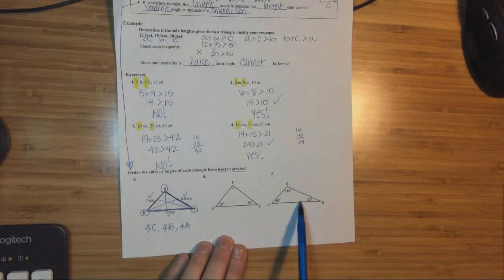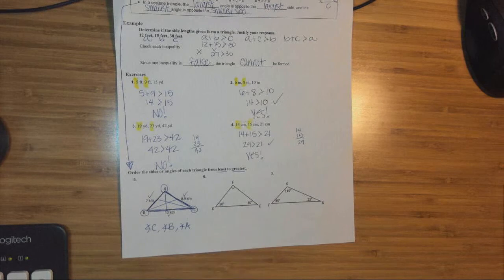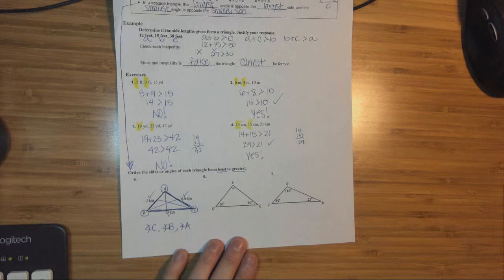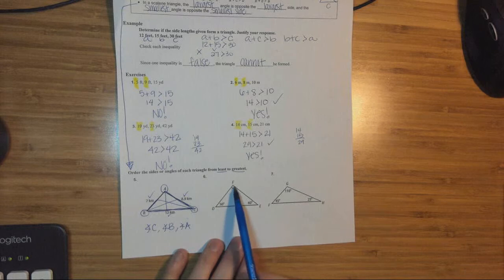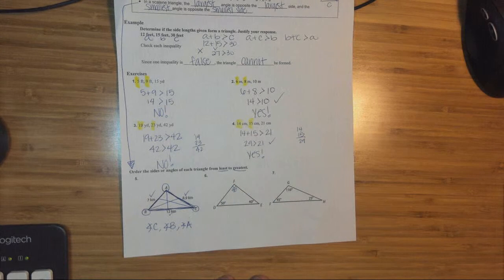On number 6 and 7, they give us the angles, so now we're going to be labeling the sides. Remember we're going least to greatest, so I need to start with the smallest angle measure in here. I see it only gives me 2 angle measures, but then I look up here and I see this little square. That tells me this is 90 degrees. So I don't want to forget that.